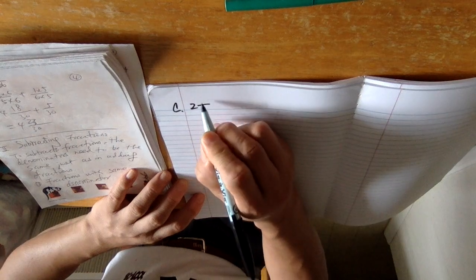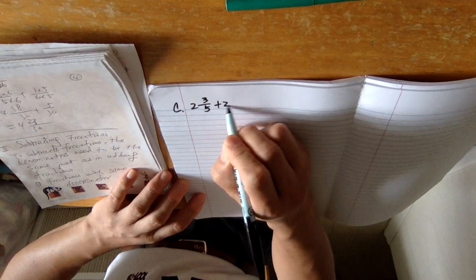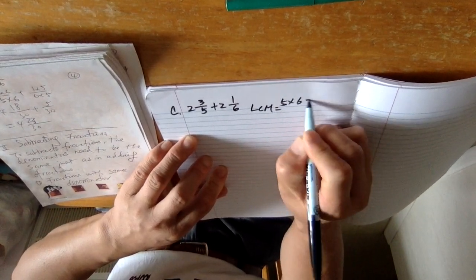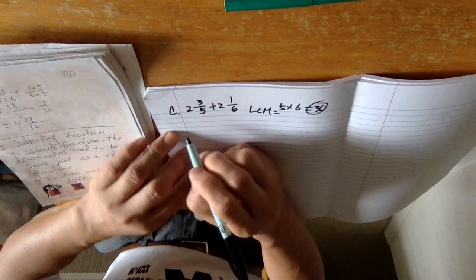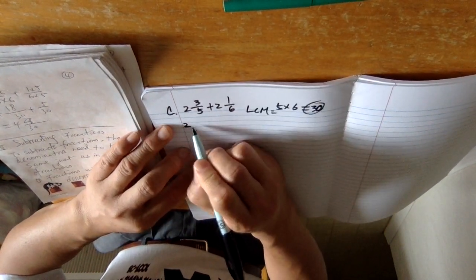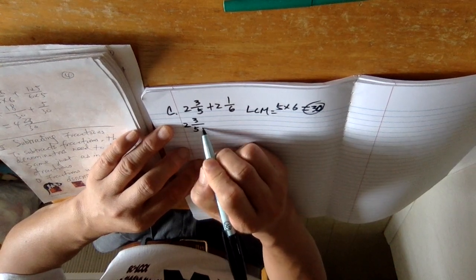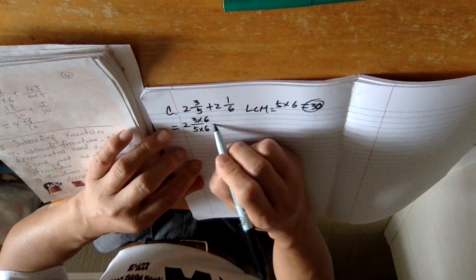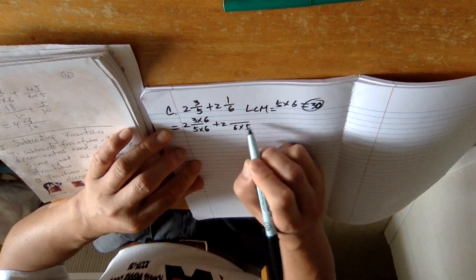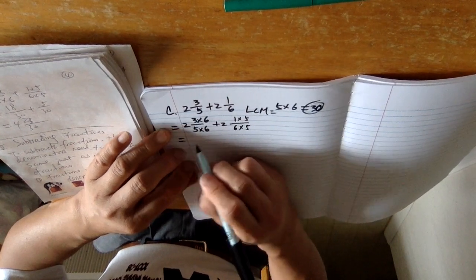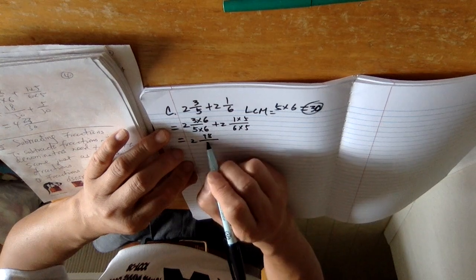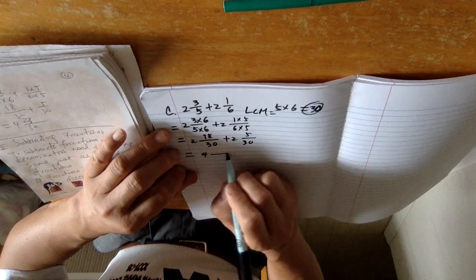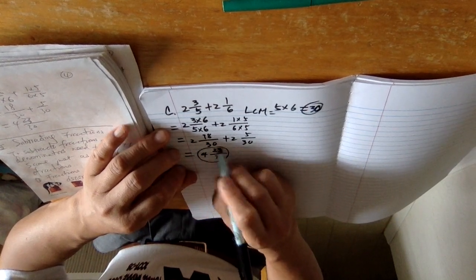C. 2 and 3/5 plus 2 and 1/6. 5 and 6, the least common multiple will be 30. So we're going to use 30 as our least common multiple. For 2 3/5, the denominator is multiplied by 6, and the numerator also multiplied by 6. And for 2 1/6, 6 times 5, so the numerator is also times 5. So the answer will be 2 and 18 over 30 plus 2 and 5 over 30. So we have 4 and 23 over 30. That will be the answer.